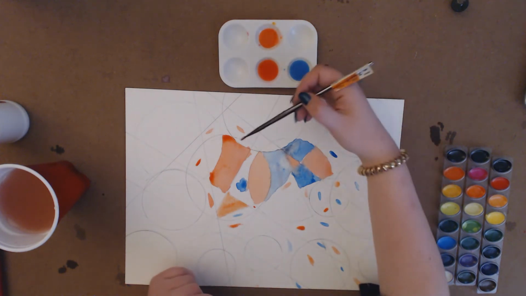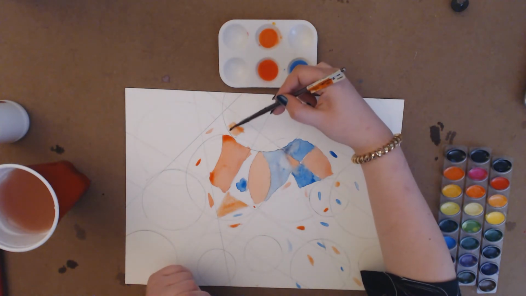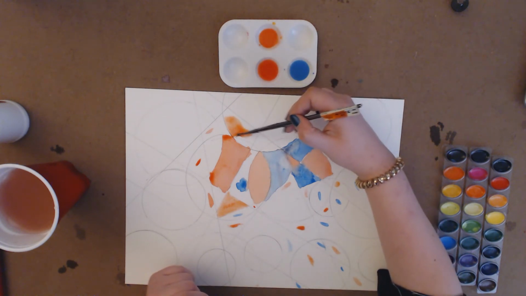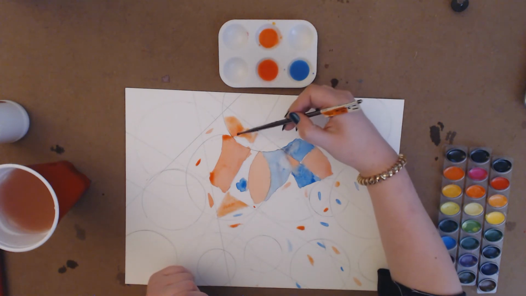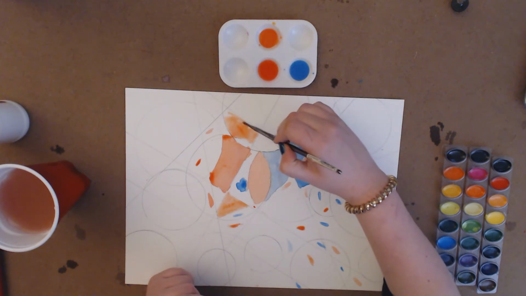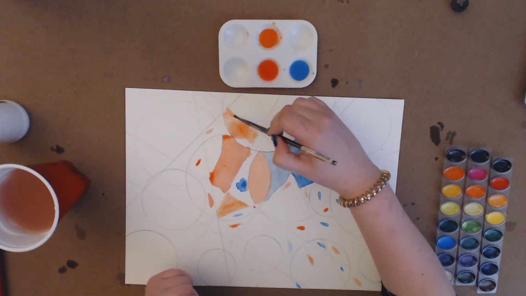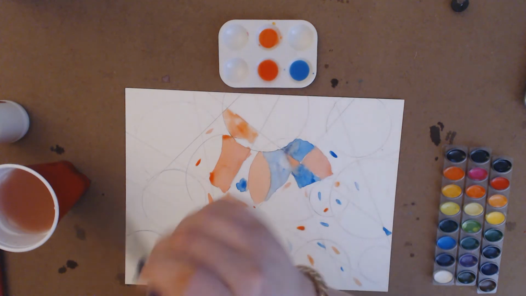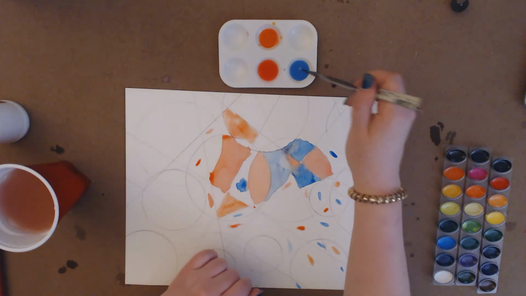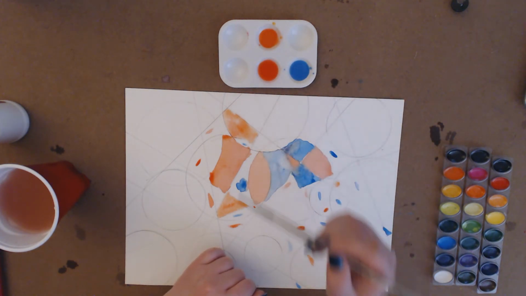It might be nice just to paint all of the orange shapes first, and then go into the blue. But if you use a dot system, it'll help you figure out where all your shapes need to go. And so now, because a blue would go here, I can make a little dot where the blue is going to go, because that should be fine.